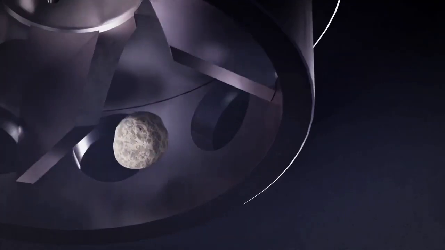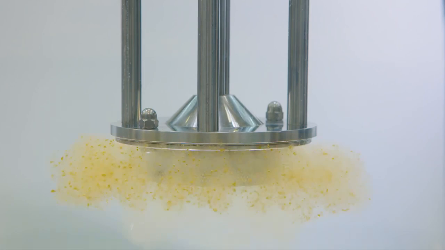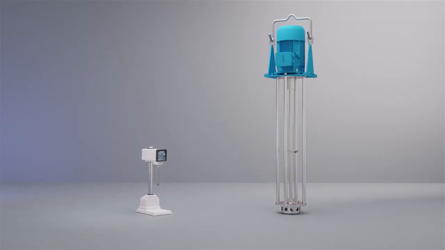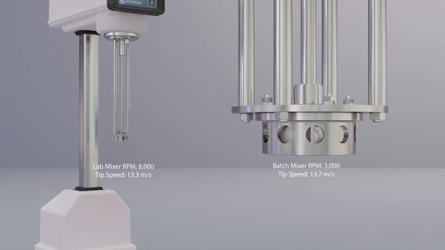But because the mixer's ability to disintegrate solids, or reduce globule size to form an emulsion, is determined by the shear rate, to obtain comparable results when scaling up, you need to consider the tip speed, not the RPM.